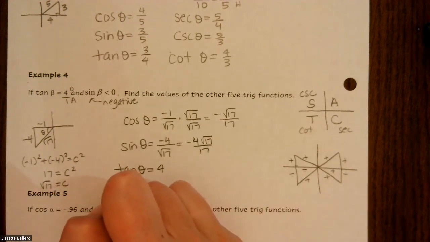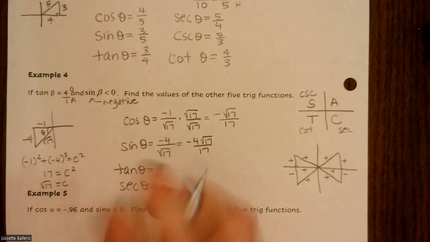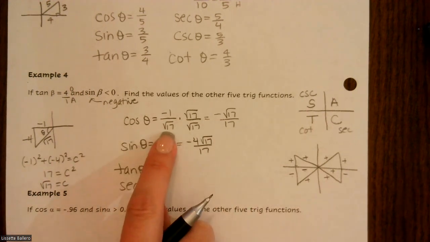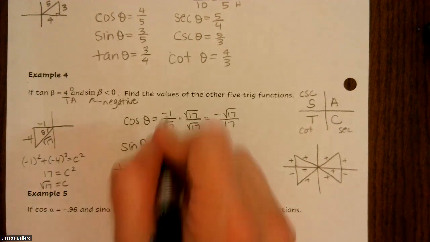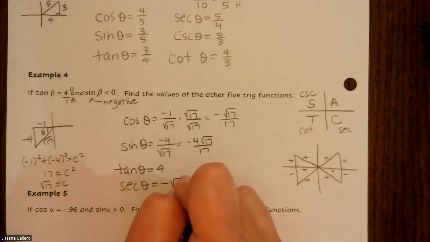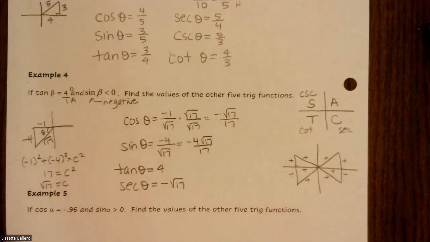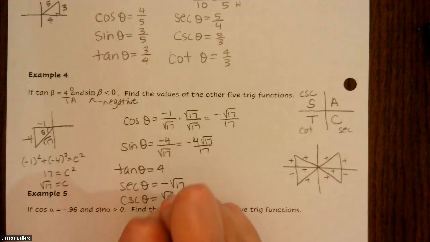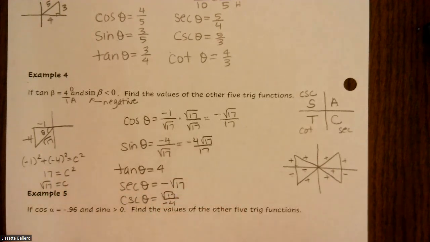I'm going to run out of space here, but we'll try. So secant of theta, that's going to be my reciprocal for this cosine. I'm going to go ahead and flip this first one. That way I don't have to rationalize again. So square root of 17 is going to go up and -1 is going to go down. So that is the negative square root of 17. My next one is going to be the cosecant of theta. That's the reciprocal of this one. So I'm going to flip it. And so I get √17 over -4.